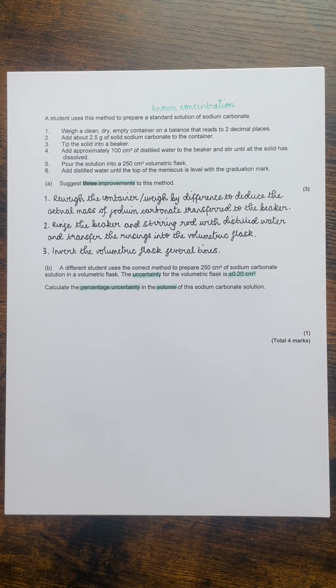So that's not a massive amount. What we then need to do is convert that into a percentage of the overall volume, in this case, that we have in the flask. So 0.2 as a percentage of the 250 that we measured.